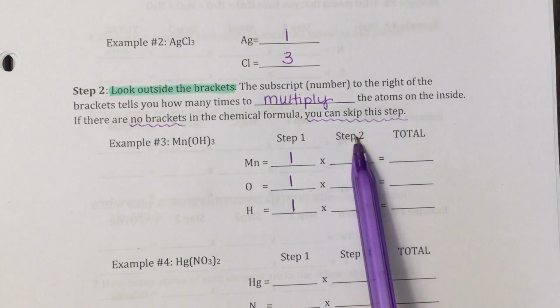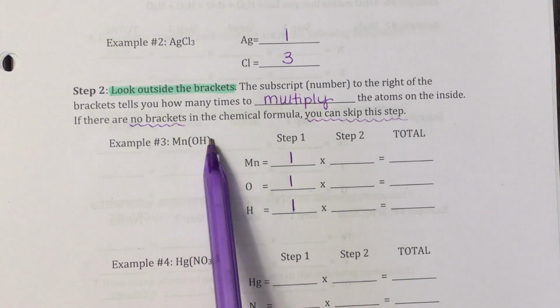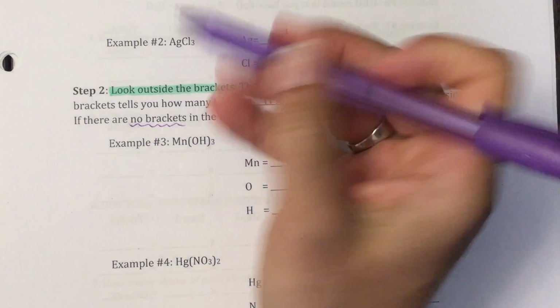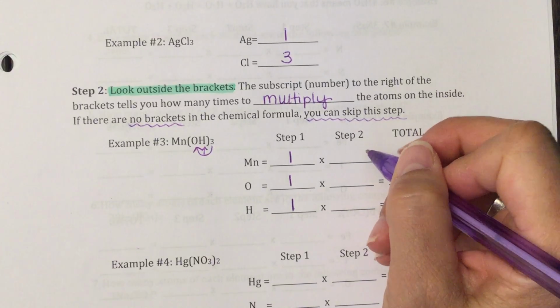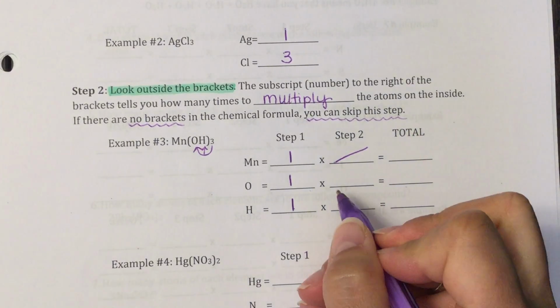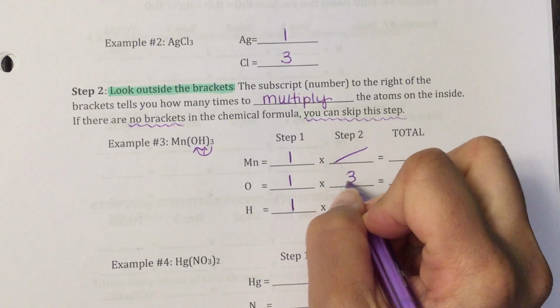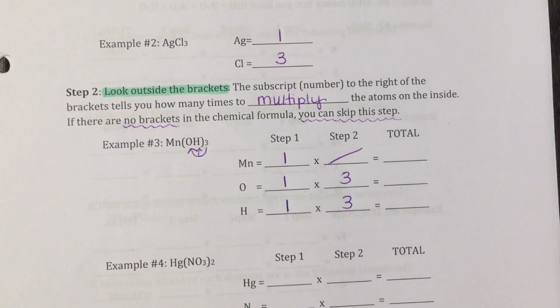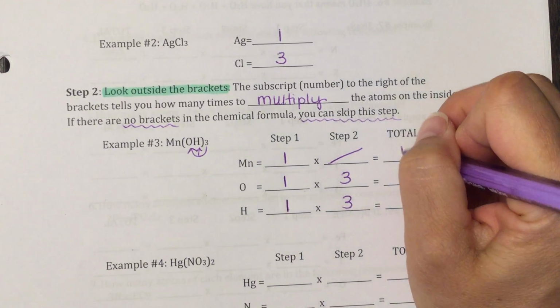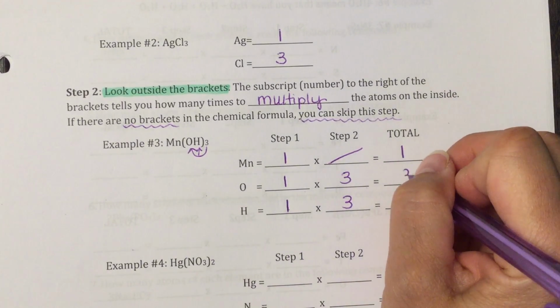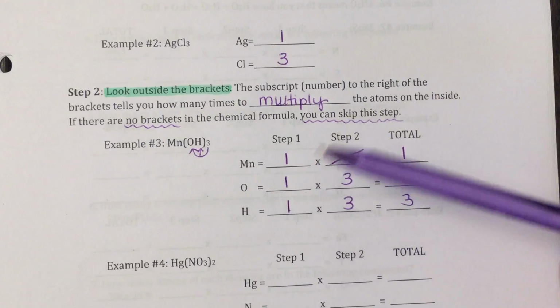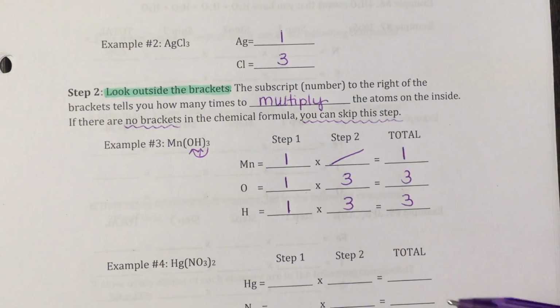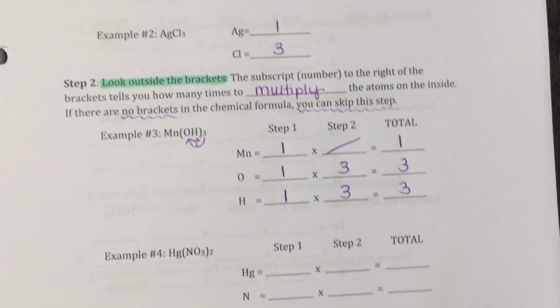Now step 2, look outside the bracket. The bracket is only around OH, so that means this 3 is only applied to the oxygen and the hydrogen. So nothing for Mn. But for O and the H, we multiply it by 3. So what is our total? 1 times 3 is 3, 1 times 3, 3. So you always start with step 1, then you do step 2, then you do step 3, etc. That way you don't miss any atoms.